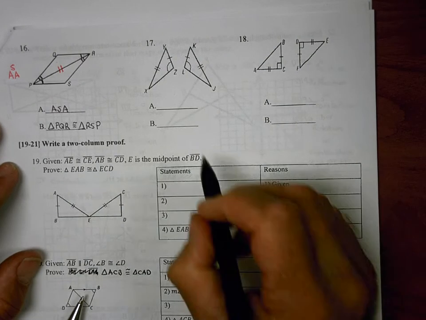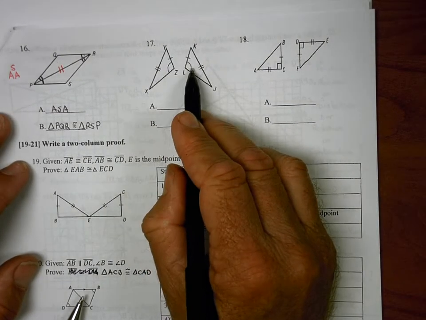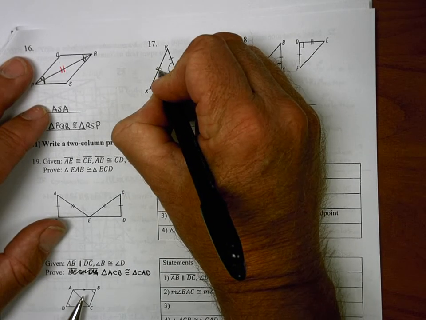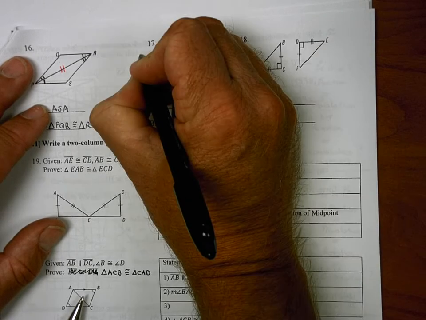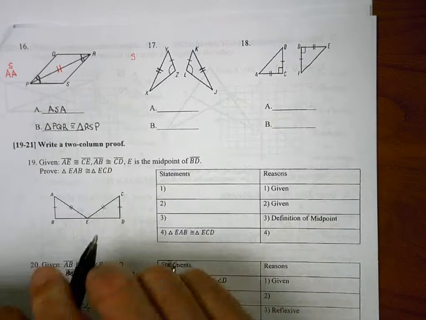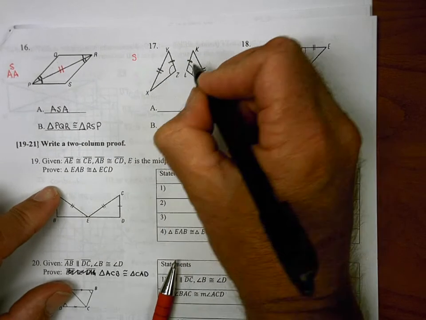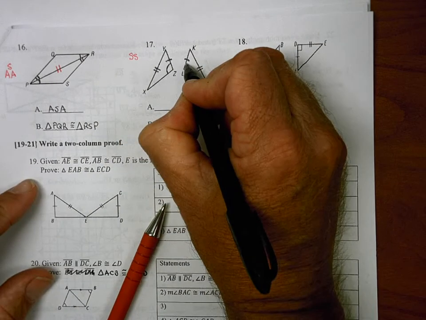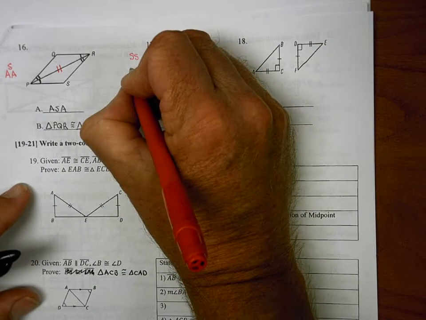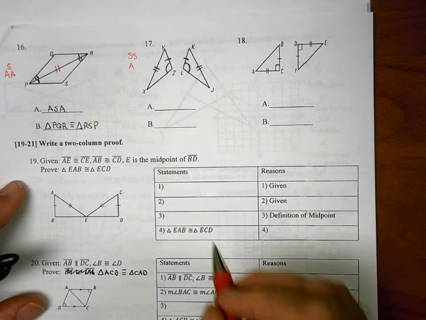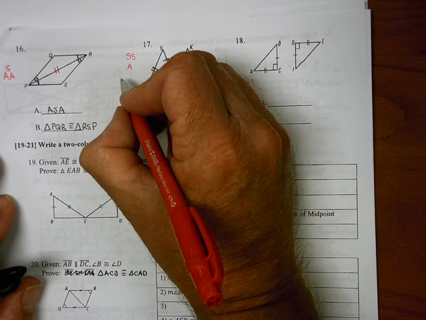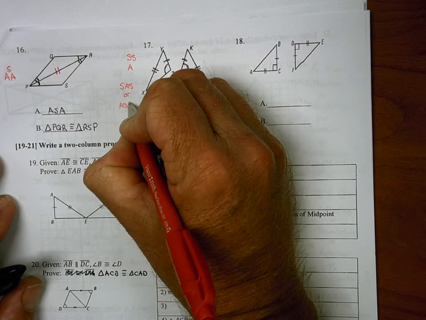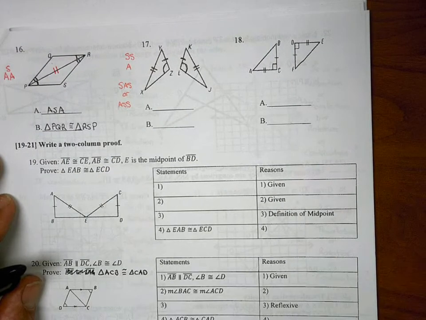Number 17. You can see right away we have enough marks in order to come up with maybe a reason. But the problem is that I have that side marked the same as that side, so I have an S. I have this side marked the same as this side because of the single tick mark, so I have another S. And then I have angle Z marked as congruent to angle L, so I have an A. Okay, so I have two S's and an A, but here's the problem. Whenever you have two S's and an A, your only choice is side, angle, side, or it could be angle, side, side. And remember, angle, side, side is not a rule.